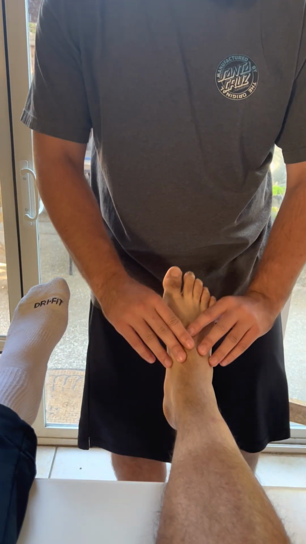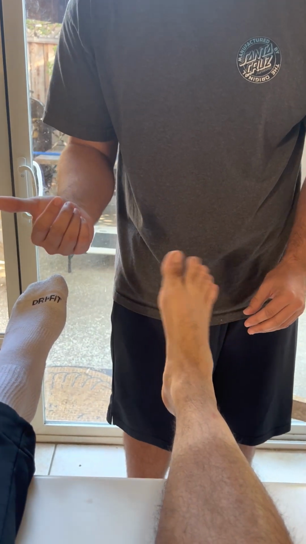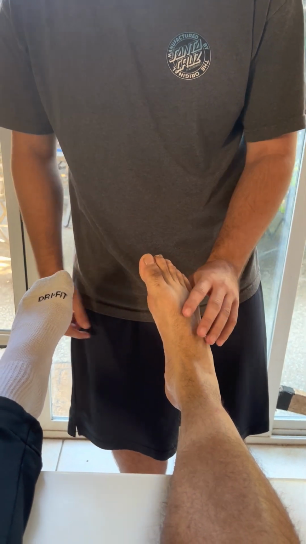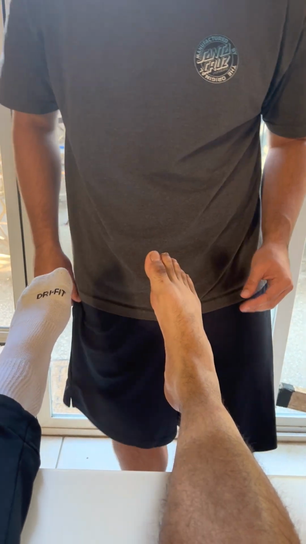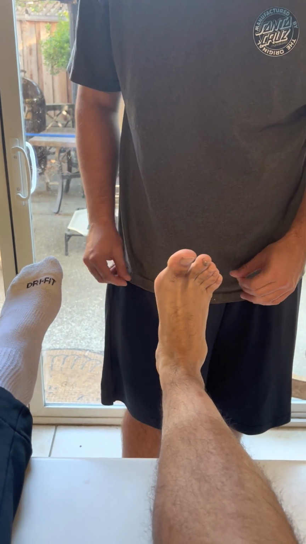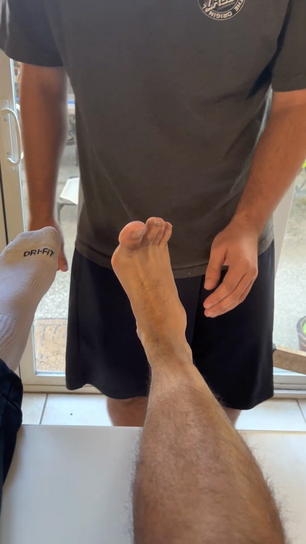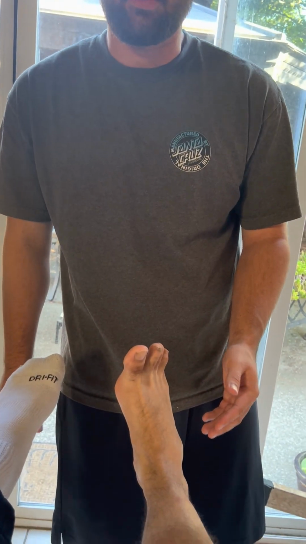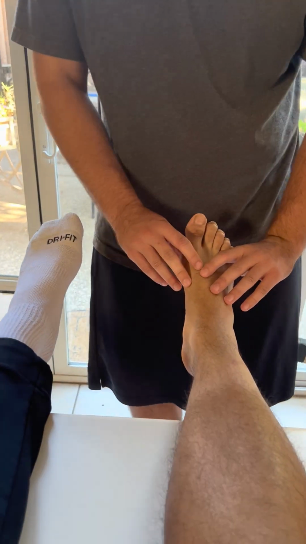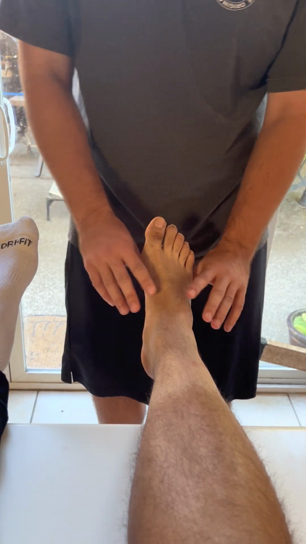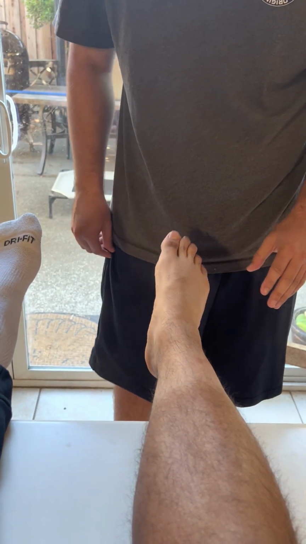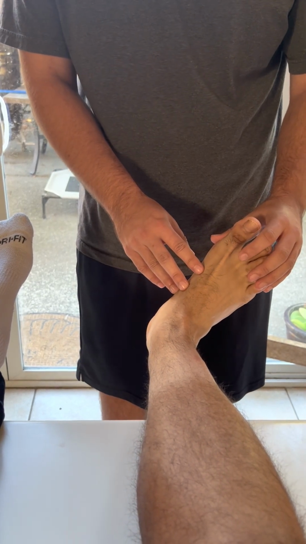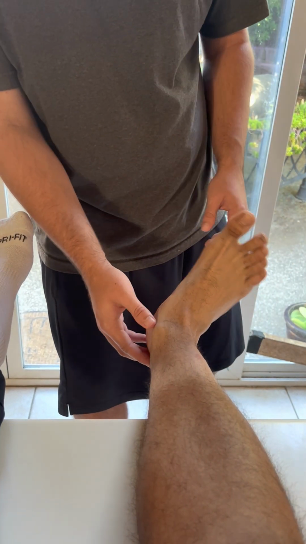Okay, now can you go back to 0 and then just invert? And that's checking for the calcaneofibular ligament. Then can you just dorsiflex and invert? And that's checking for the posterior talofibular ligament. Okay, now we're going to do some eversion. So dorsiflex and evert. That's checking for the anterior deltoid ligament.